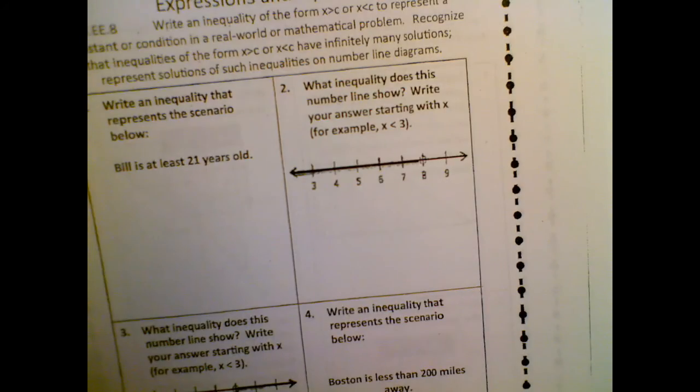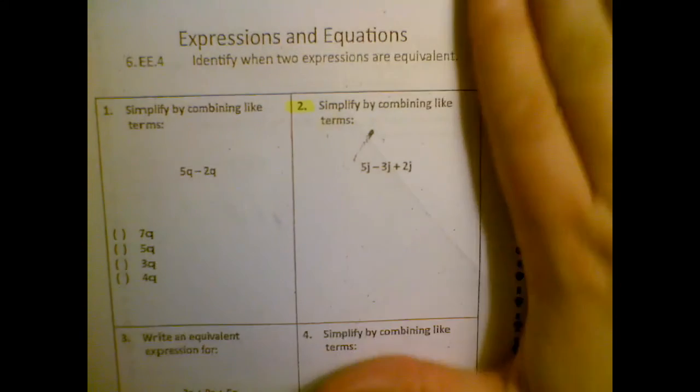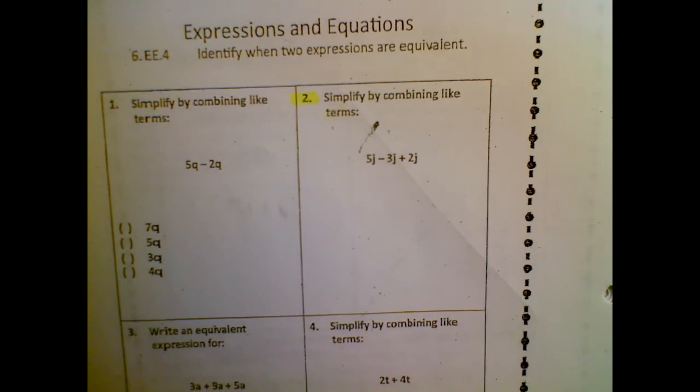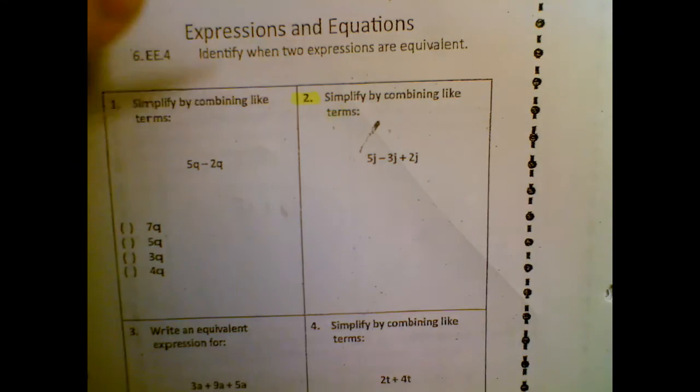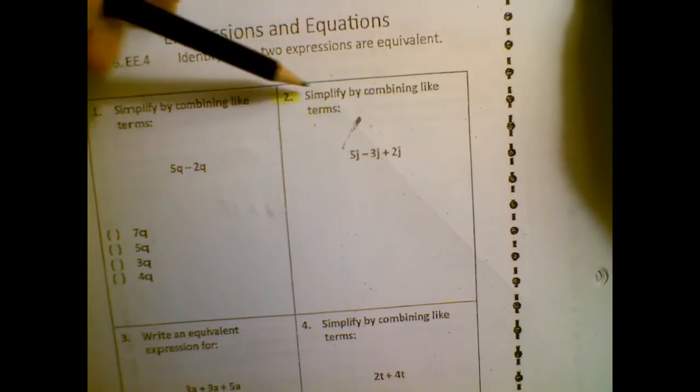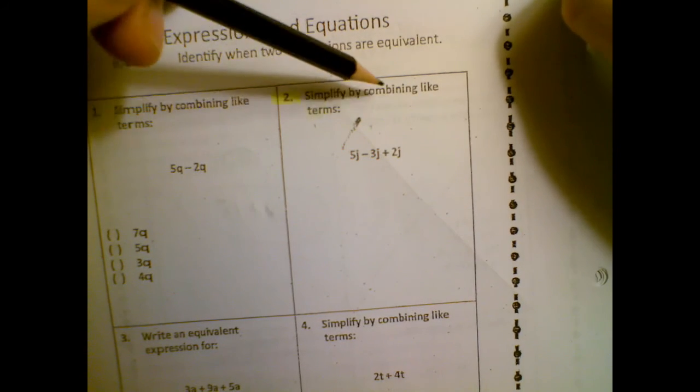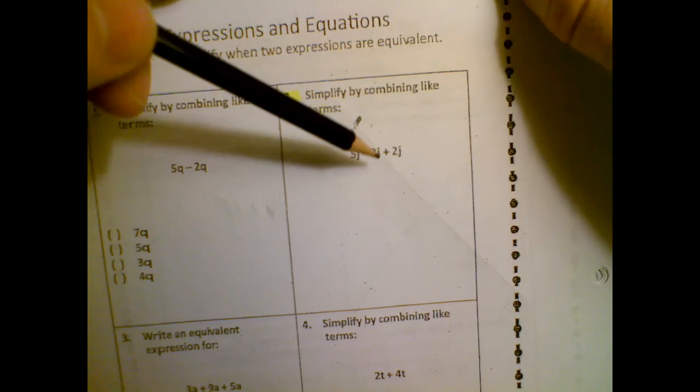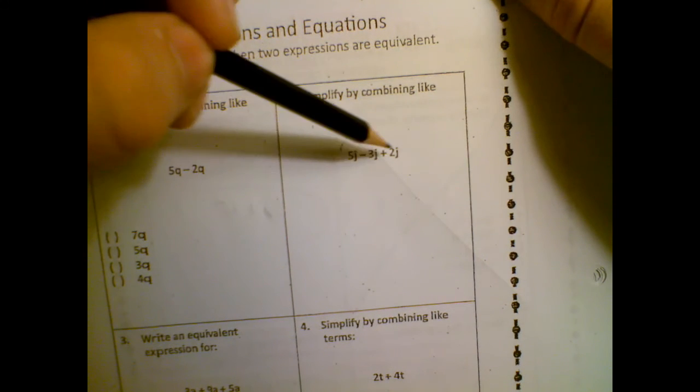And then let's look. Here's the last page of day 3. Okay. And let's look at here. All right, so simplify by combining like terms. Okay, so do we see any like terms? We see j, j, and j.